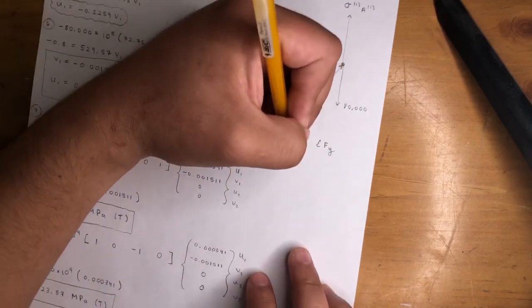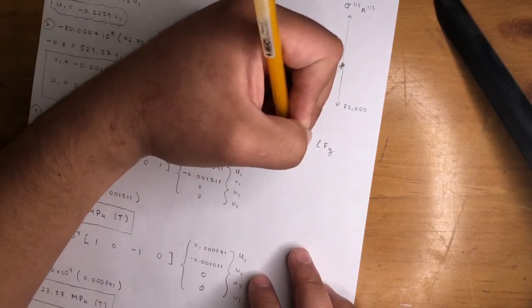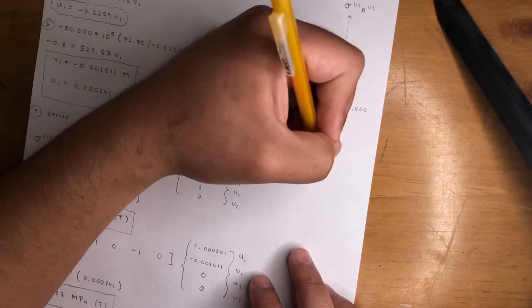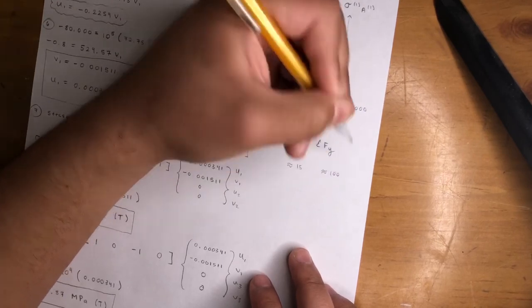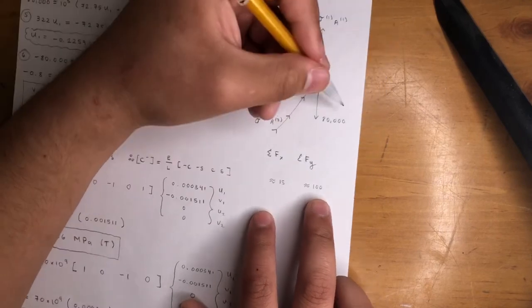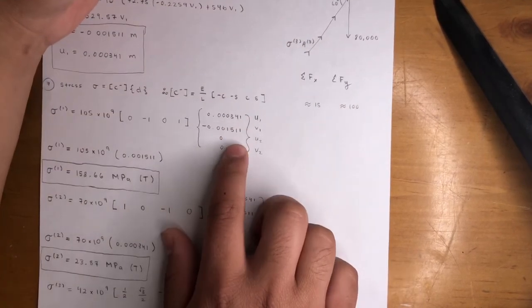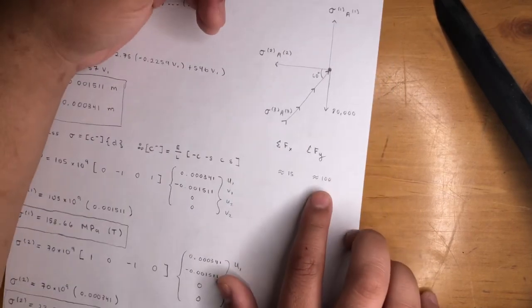And don't worry if they're not exactly equal to 0. In the other problem I got 15, I think for x, and then it was about 100 for this one, I can't remember. But that's okay. You're dealing with thousands of newtons. Obviously, we rounded a lot of stuff, so you're not going to get a perfect 0.